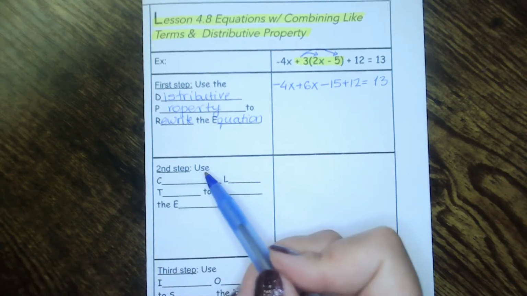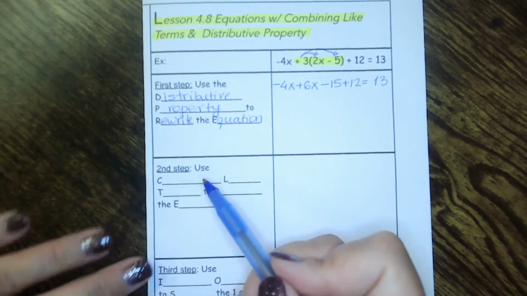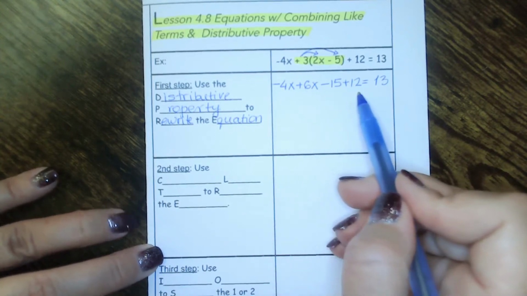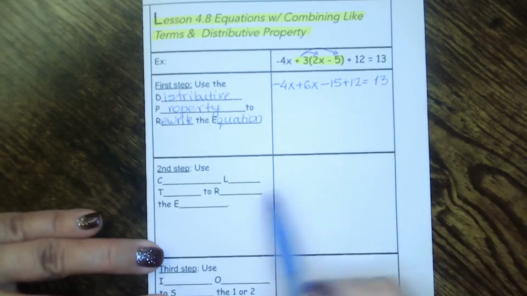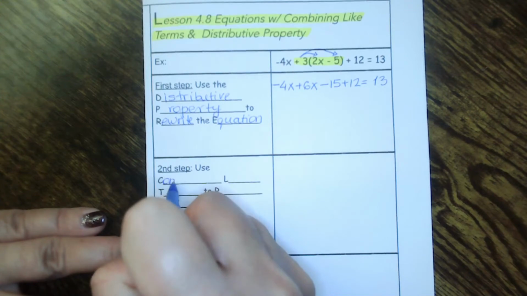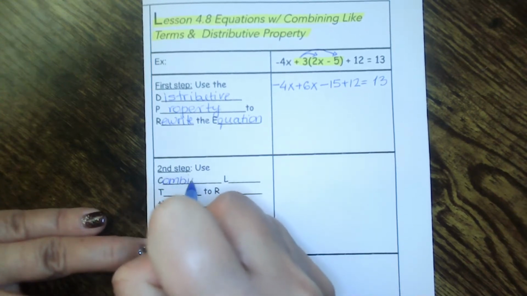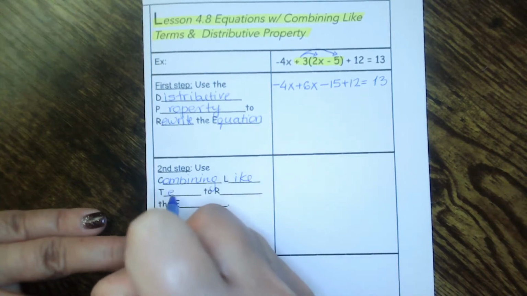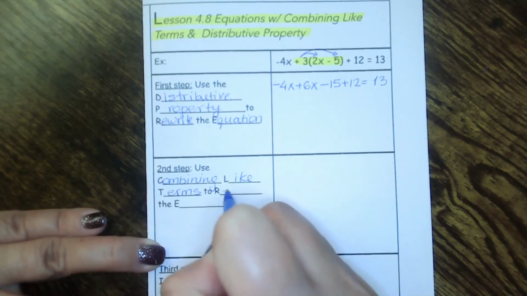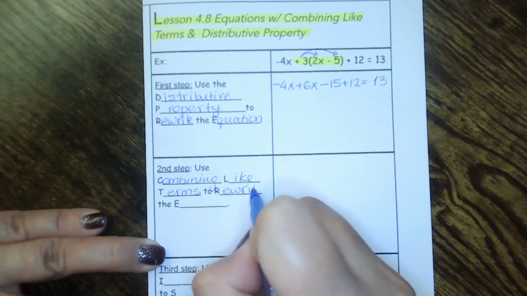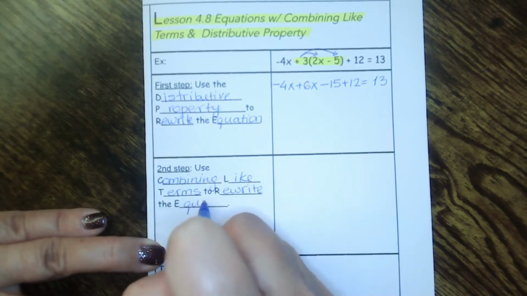Second step, what we're going to do is look in the equation and see on the same side of the equation if we have any like terms. So we're going to use combining like terms to simplify or rewrite the equation.